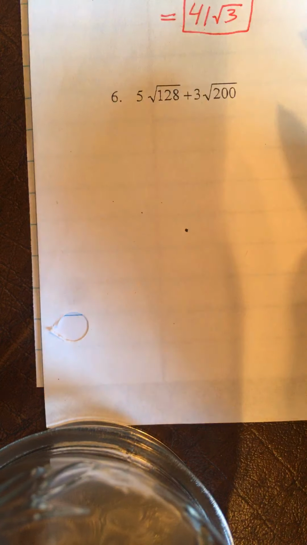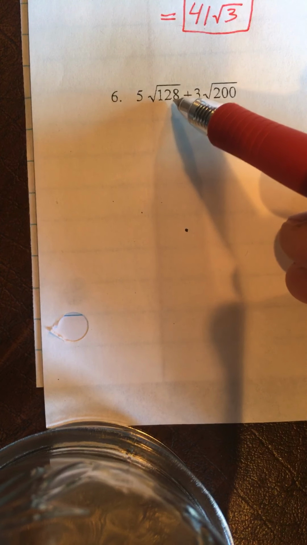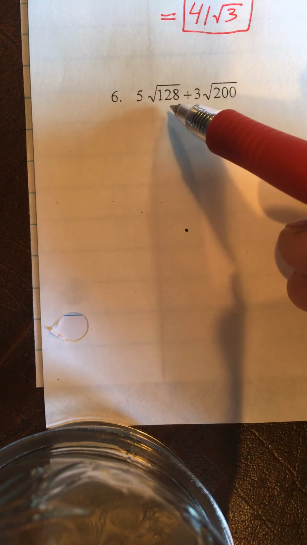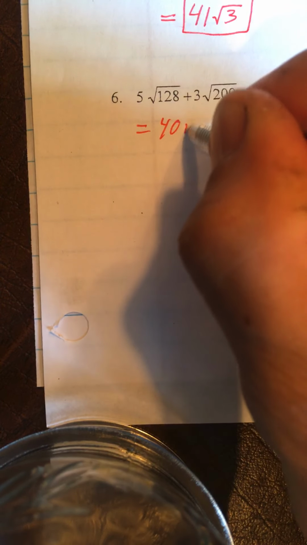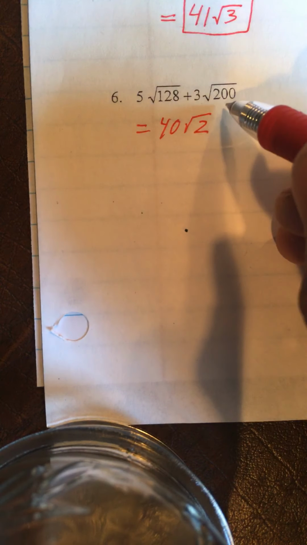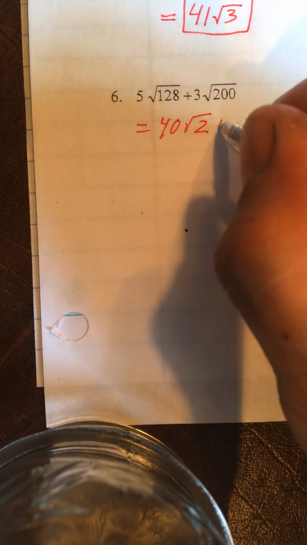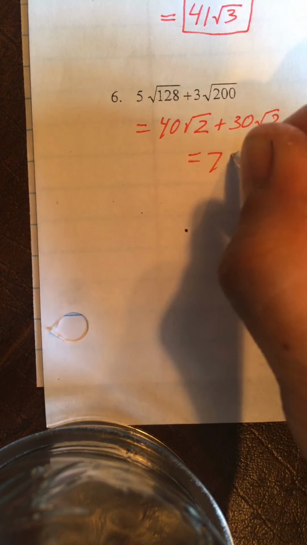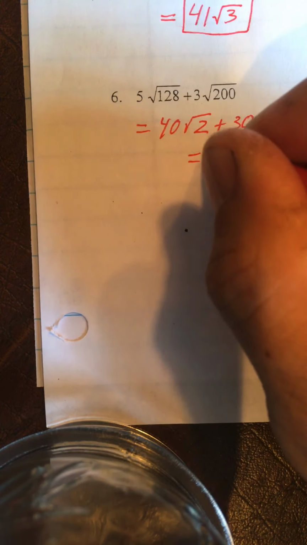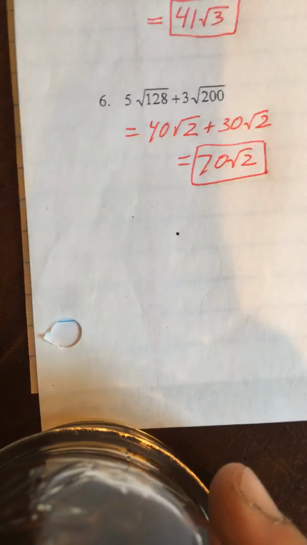Okay, so the numbers can get a little bit bigger. You just have to be careful here. You could think of 128 as 64 times 2. So we're going to pull out an 8. So we get 40 root 2. We think of this as 100 times 2, so we pull out a 10. We get 30 root 2, so our final answer there is 70 root 2. Okay, one more to go here.